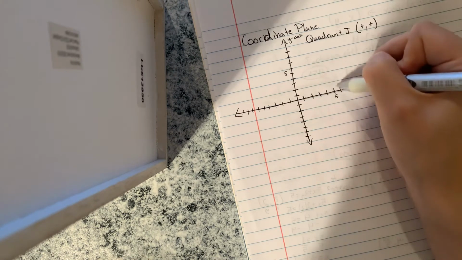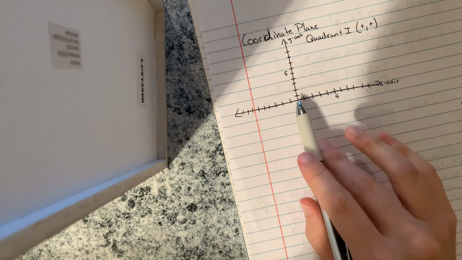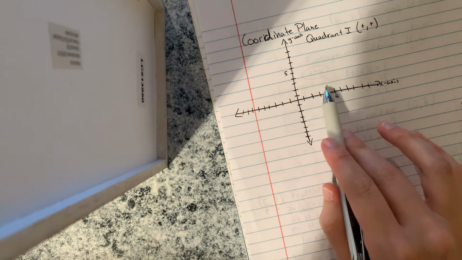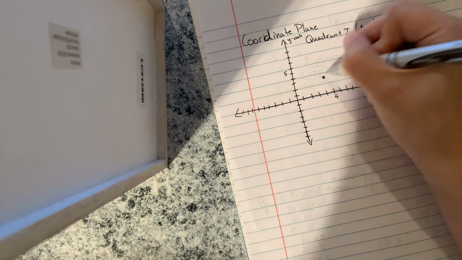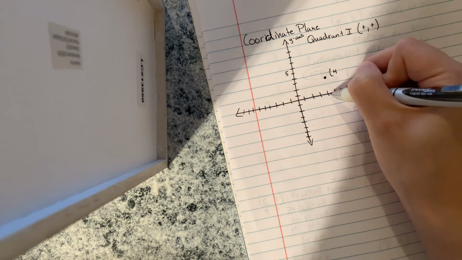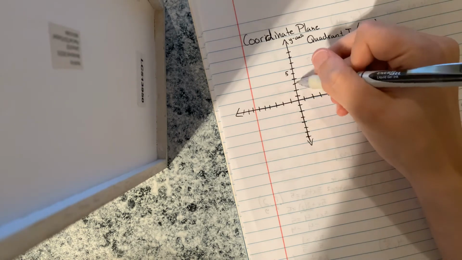Meaning if we're following the pattern where the first value is x, the second value is y, if we find a point 1, 2, 3, 4, 1, 2, 3, if we find a point like right here, the ordered pair would be positive 4, which is the x value first, positive 3, the y value second.